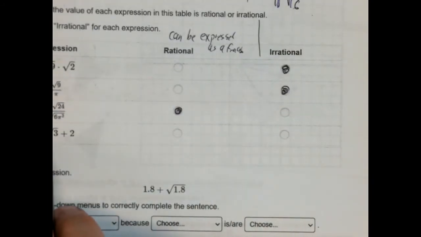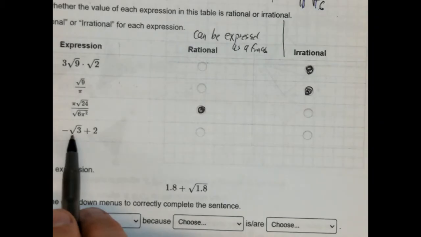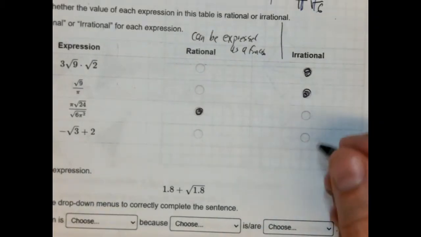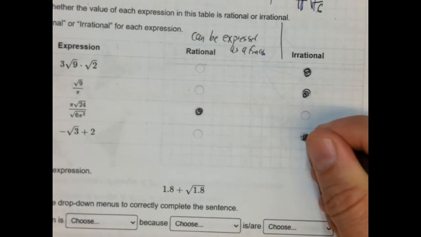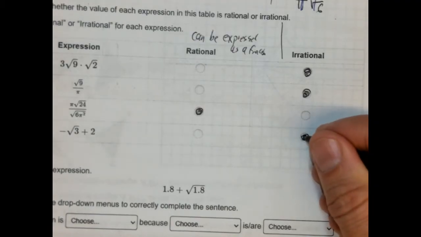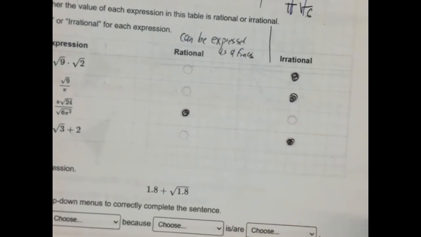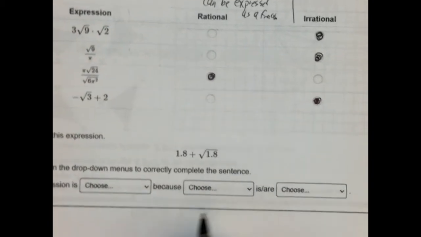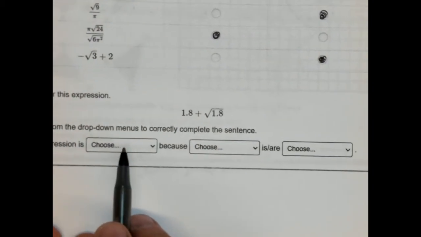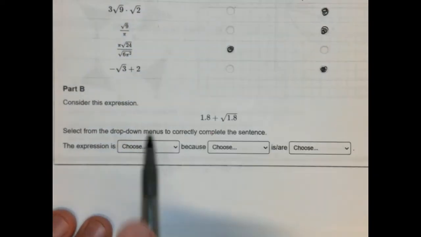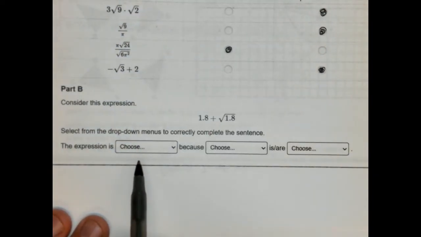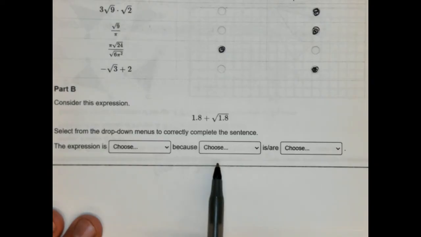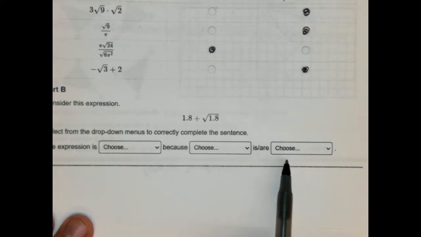All right, so negative radical 3 plus 2, that is irrational. A rational number plus an irrational number will always be considered an irrational expression. Okay. All right, so that's that. And then let's go down here. Now these actually give you the option. These say when you click, because you should be looking on your computer, this one says rational or irrational. This says because one of or all the terms, and then this says rational, irrational.